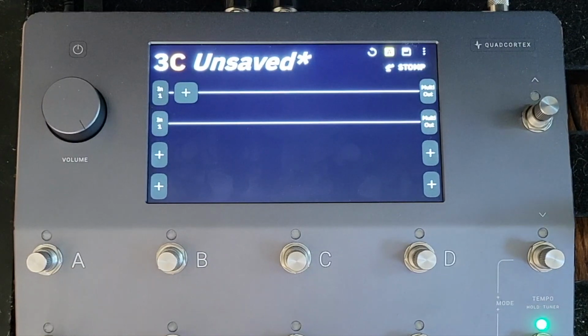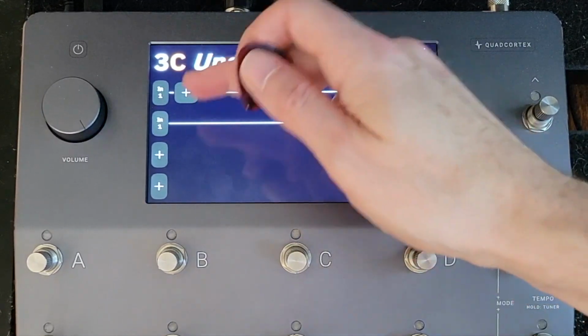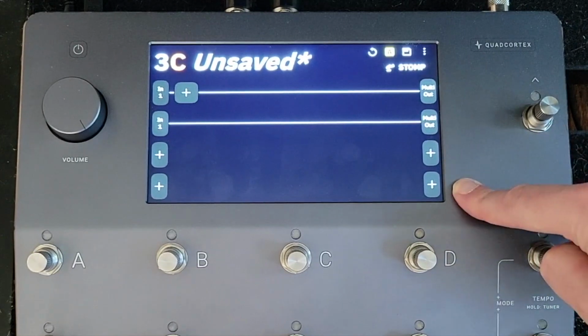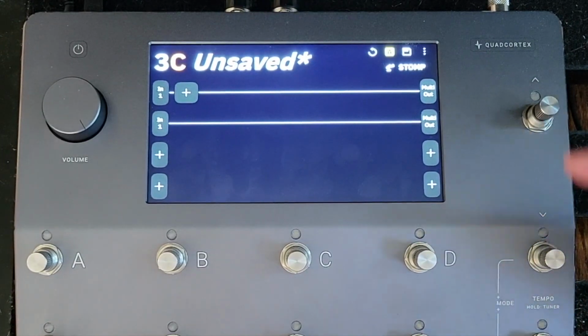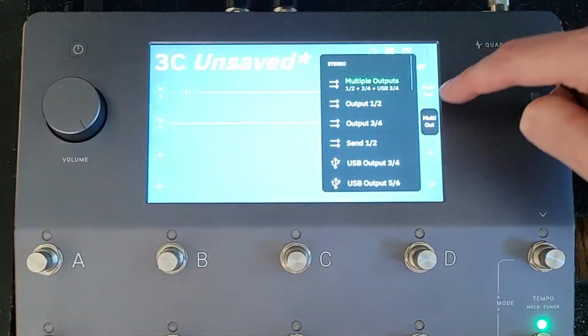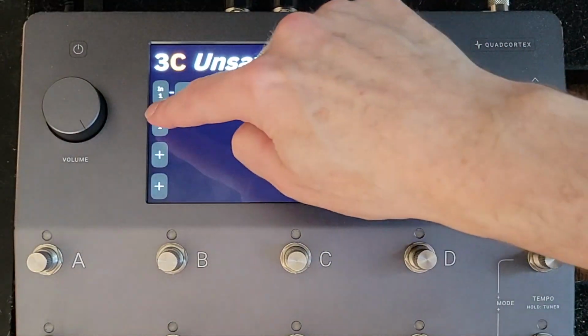I don't know why you would do that. Obviously, there's multiple inputs. You might have multiple instruments coming through the Quad Cortex, and so lines 3 and 4 might run instrument number 2. So I could see that, but running all 4 for one, I don't know that I would do that, but you could.